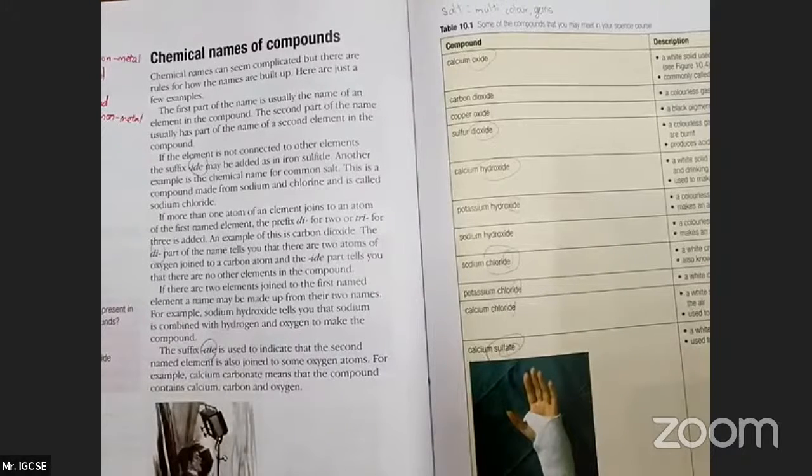If you have more oxygen, then it will not be hydroxide, but a sulfate, ate. If there are two elements joined to the first element, the name may be made out of the two names. For example, sodium hydroxide tells you that sodium is combined with hydrogen and oxygen. The suffix ate is used to indicate that the second name element is also joined to some oxygen atoms. For example, calcium carbonate means that the compound contains calcium, carbon, and oxygen.